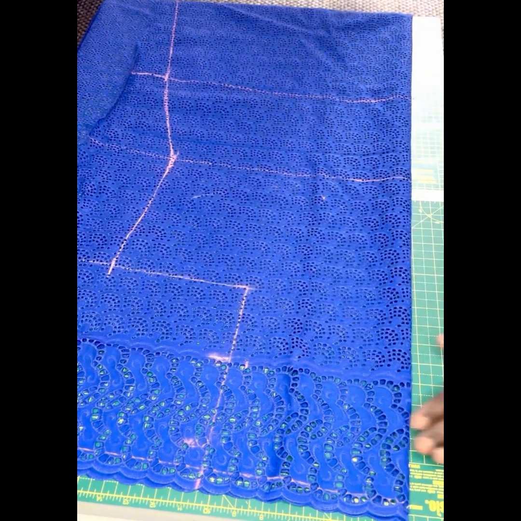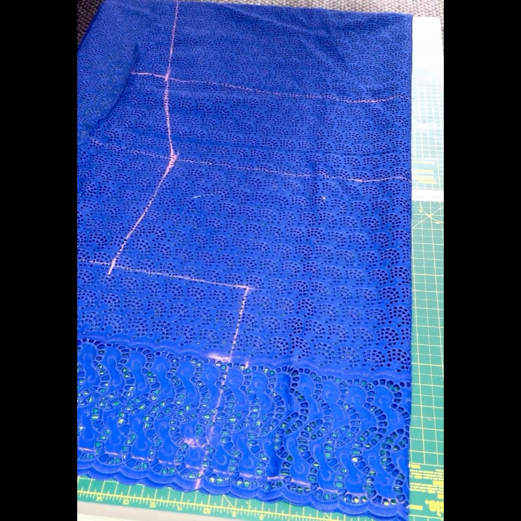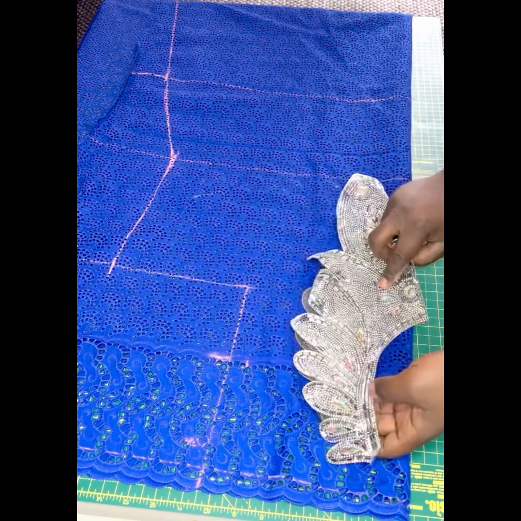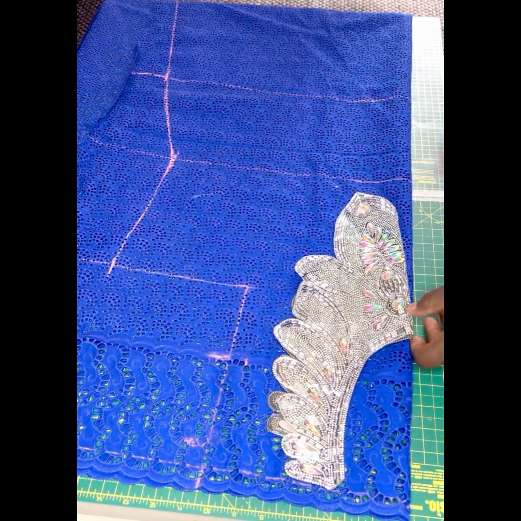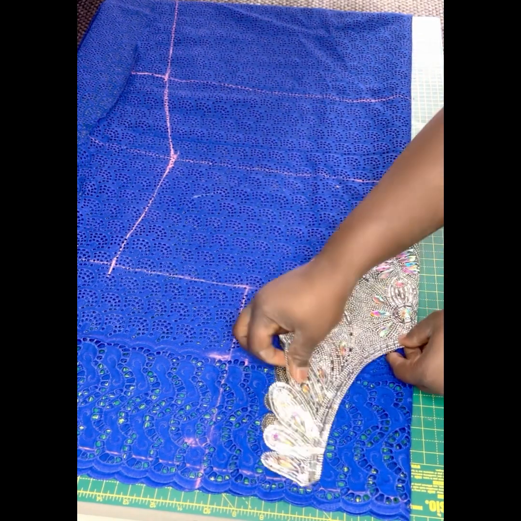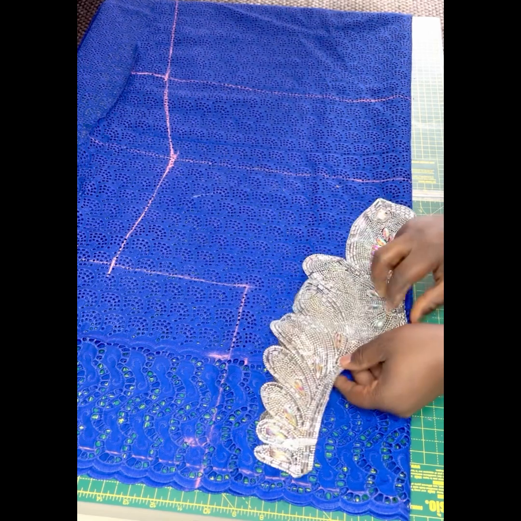So we can now concentrate on the neck. Because we are using this material for the neck design, I would like to use this material to cut the neck, so at least it can be of the same size.